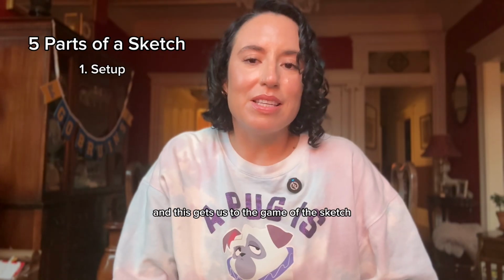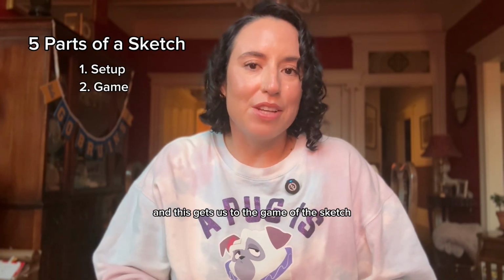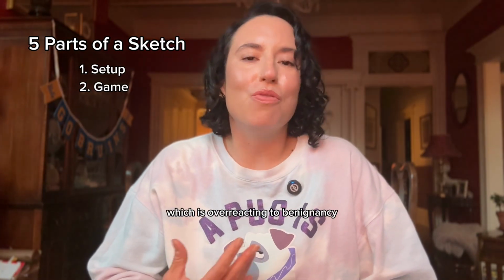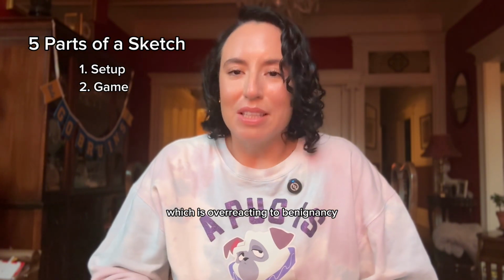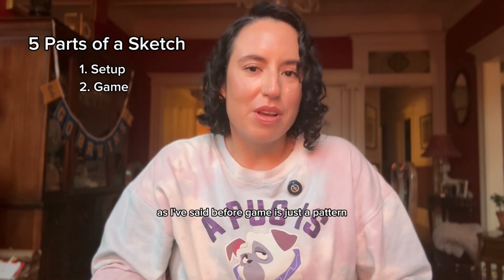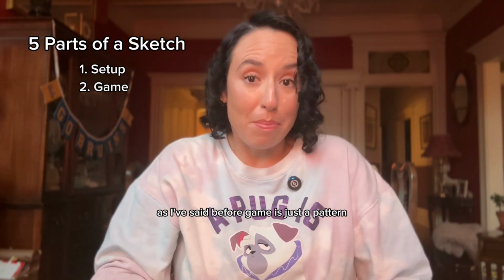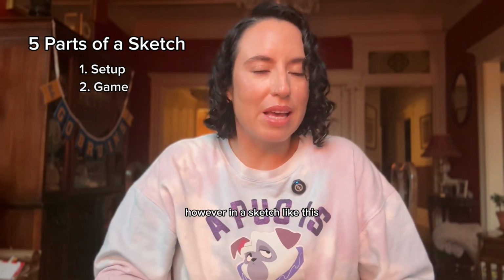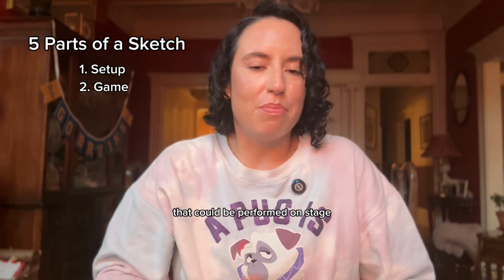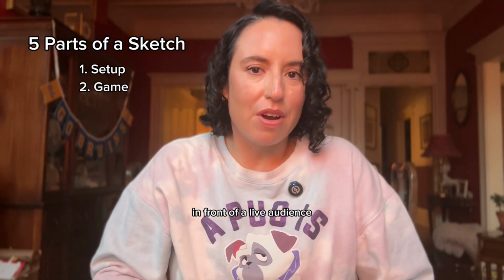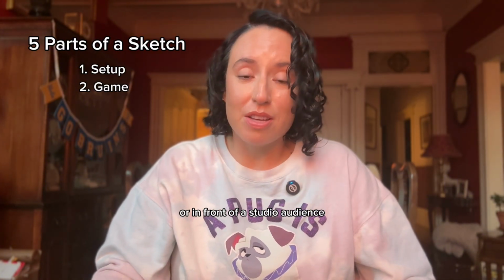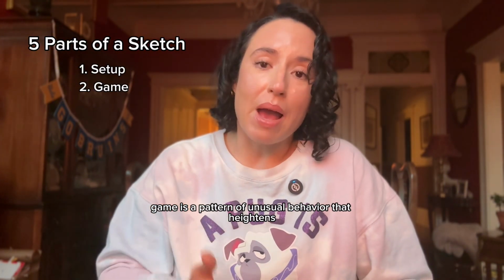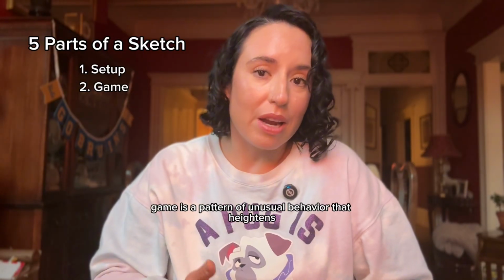And this gets us to the game of the sketch and the game of this character, which is overreacting to benignancy. As I've said before, game is just a pattern. Simply put, it's just a pattern. However, in a sketch like this, that could be performed on stage in front of a live audience or in front of a studio audience, game is a pattern of unusual behavior that heightens.